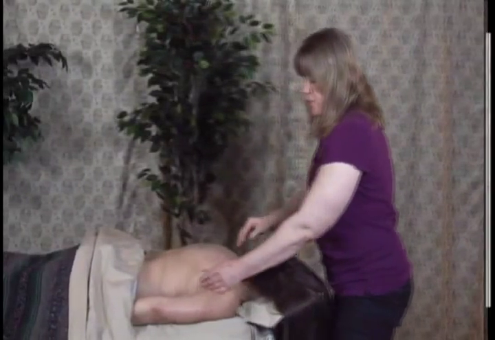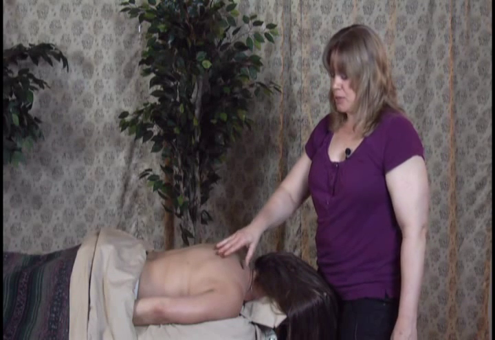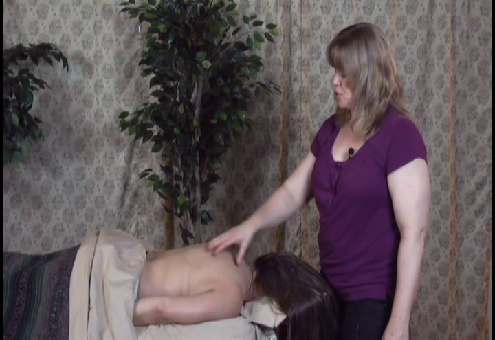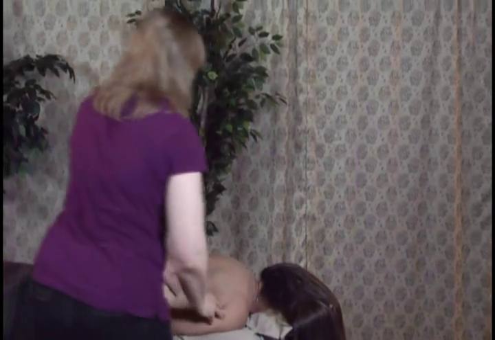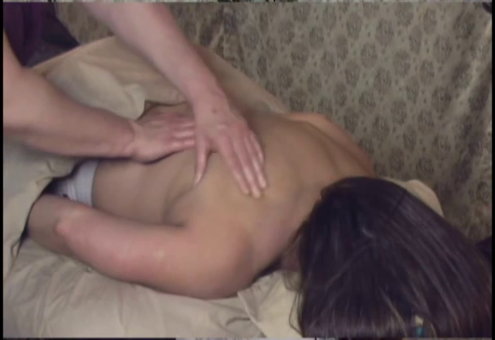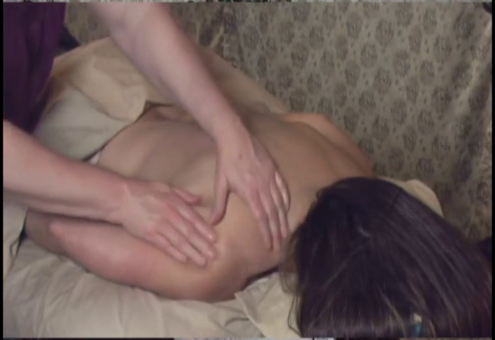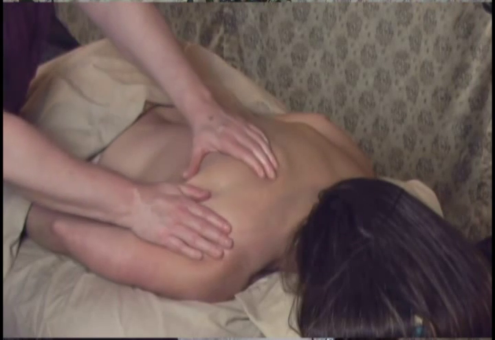Okay, so before we go to the medial side of the scapula, let's do one more release for traps, this time for lower traps. So I'm going to move around the body again, palpating along the medial side. And I like to do this move from the opposite side of the table.